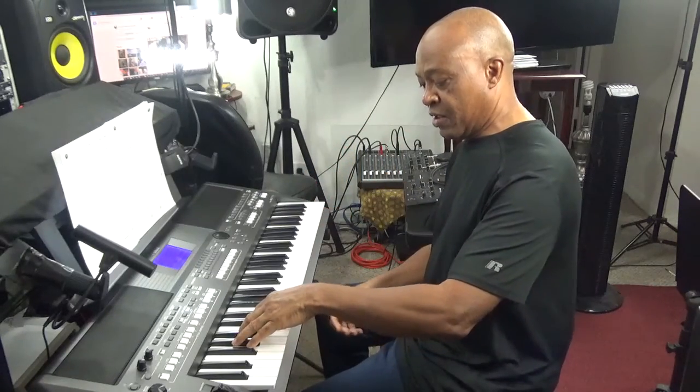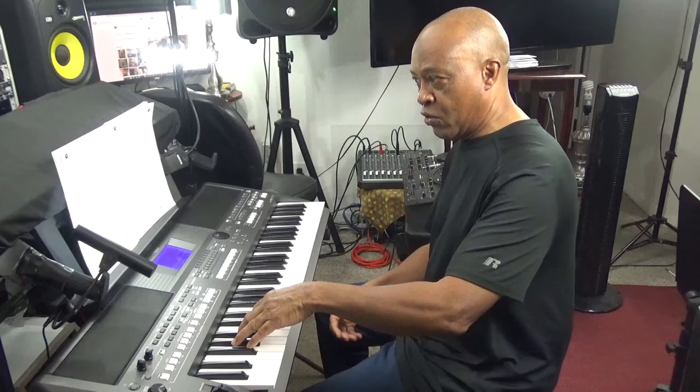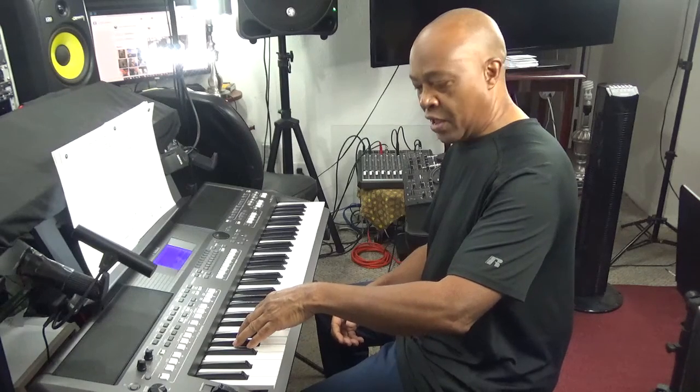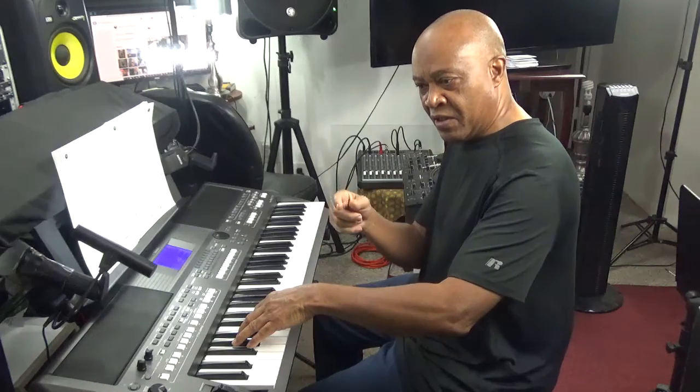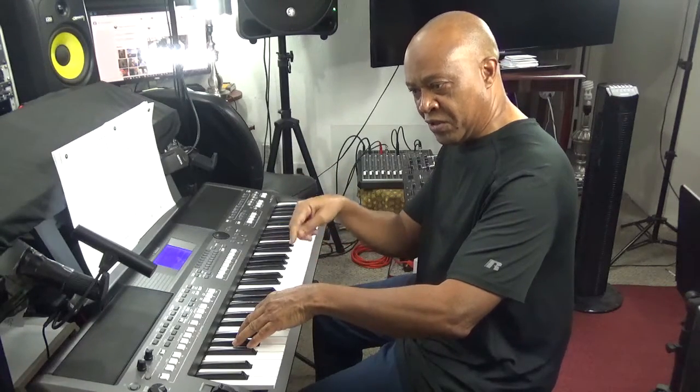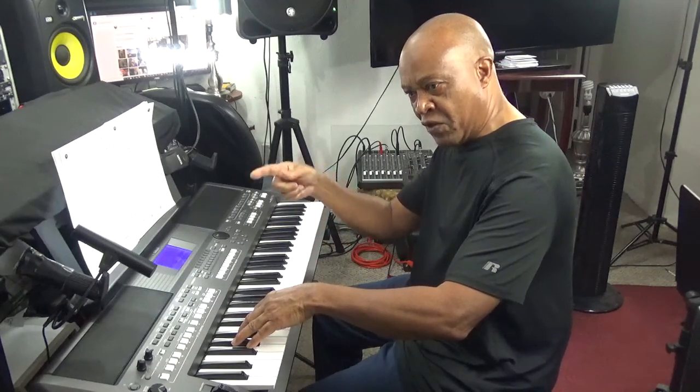So normally the secondary dominant 7 chord, which is the D dominant 7 chord, should resolve on a type of G chord, okay.